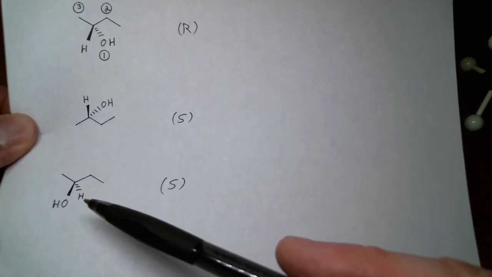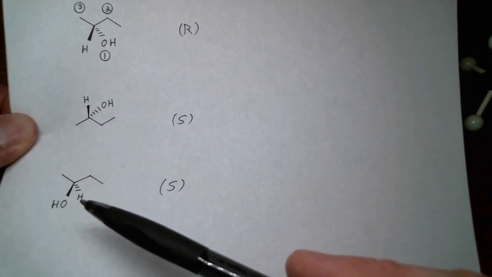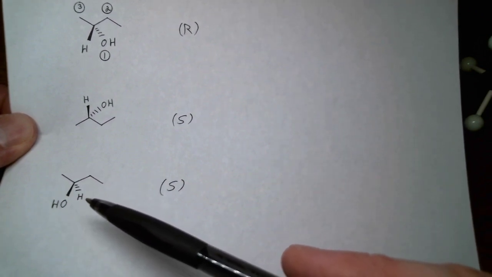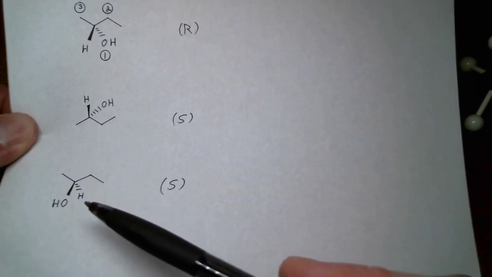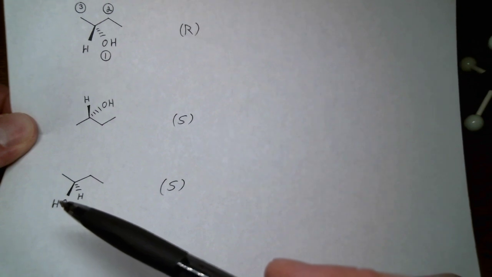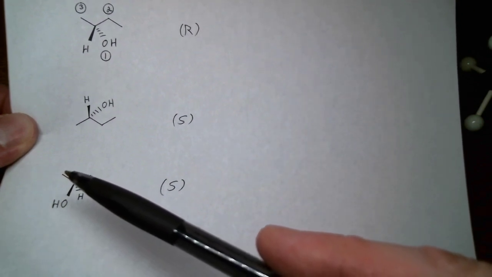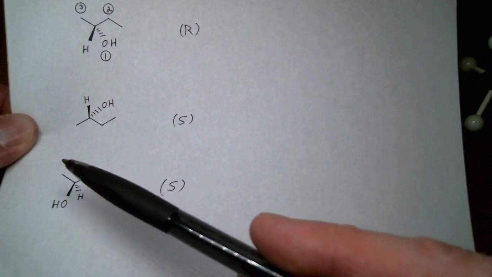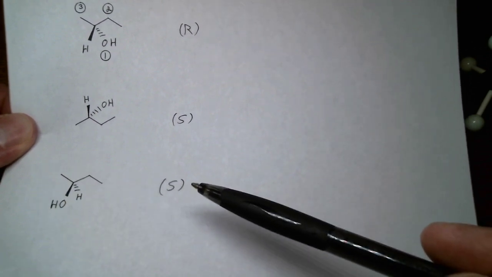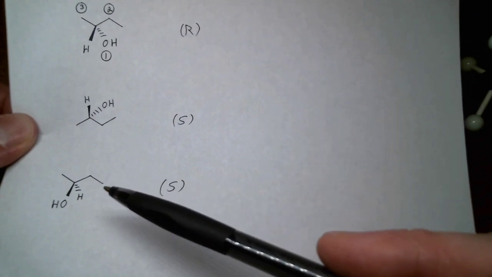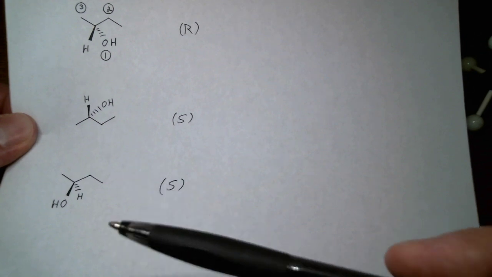In this one, now we assign priorities and follow through with the correct directionality because our lowest priority group is pointing back. It's got the dash bond to the hydrogen. So first priority, second priority, third priority, and we're going counterclockwise. Now our lowest priority is back, so we know that this is truly S. And yeah, this molecule is basically this one. It's just been flipped over.